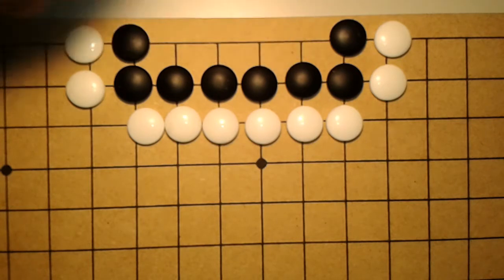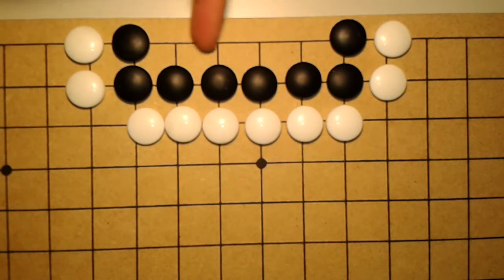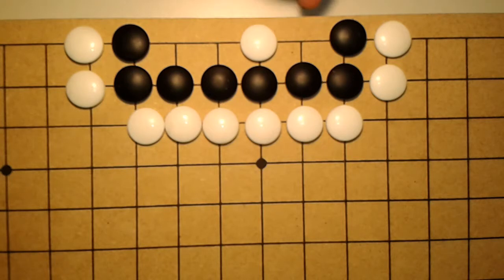So basically, as a general rule, 4 liberties in a row cause the formation to be alive. And if there is, however, already 1 white stone in here when the formation was formed, then the whole situation becomes again unsettled, and it depends on whose turn it is to play.